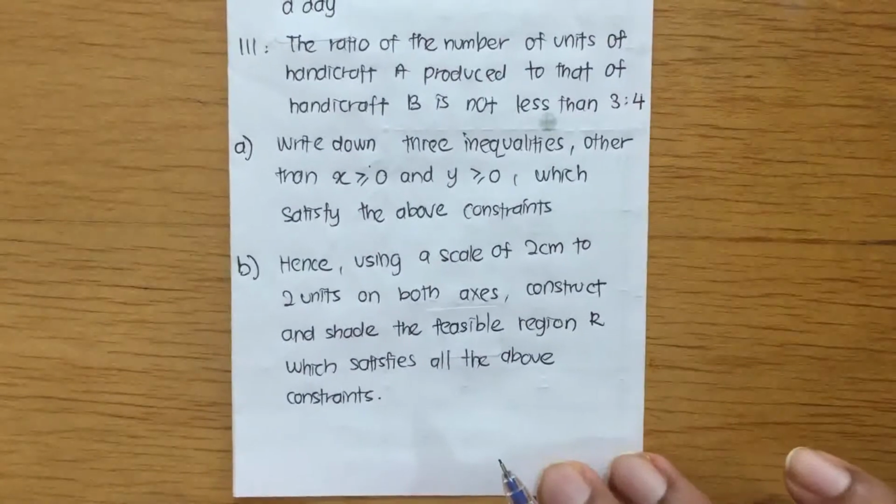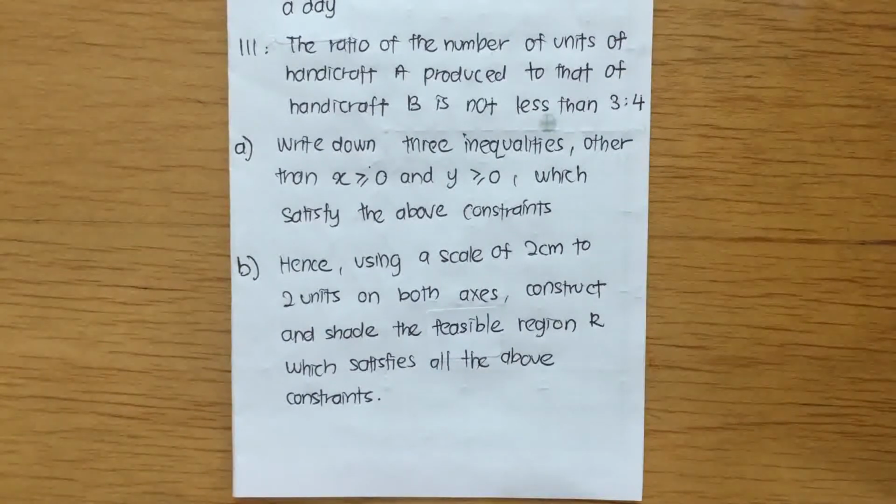So the question asks to write down three inequalities other than x more than or equal to 0 and y more than or equal to 0 which satisfy the above constraint. Hence, using a scale of 2 cm to 2 unit on both axes, construct and shade the feasible region R which satisfy all the above constraints. Let me turn to the next page to read the remaining question. So please hold on for a moment.